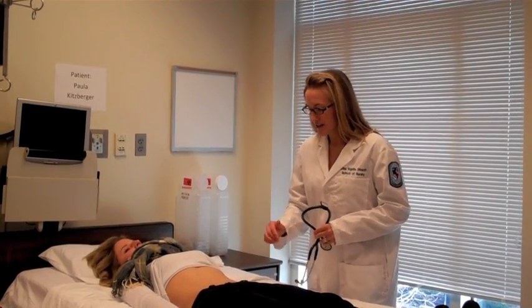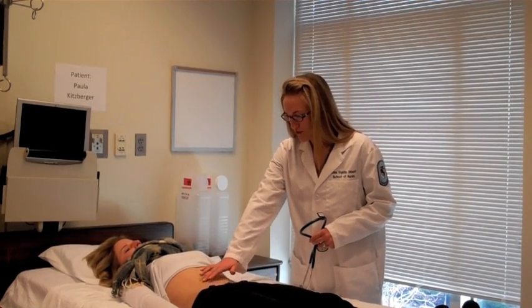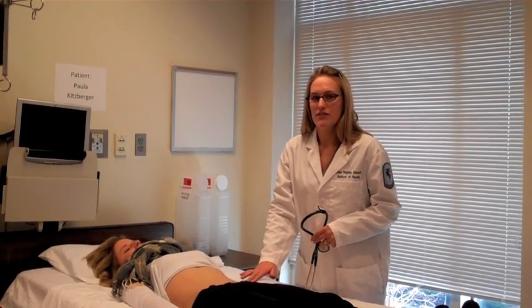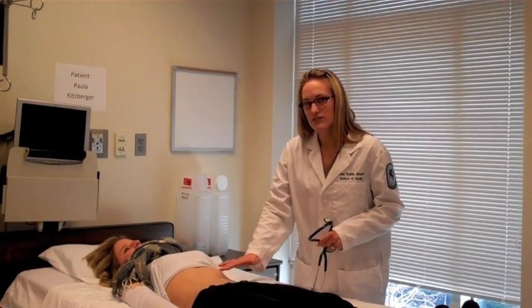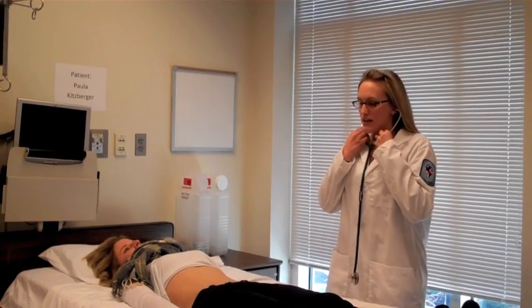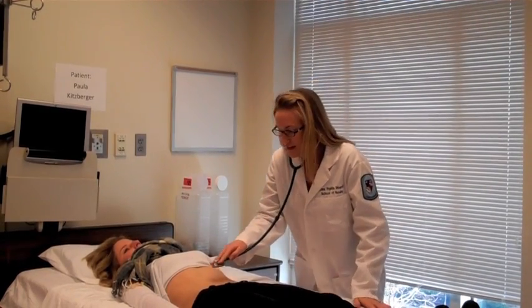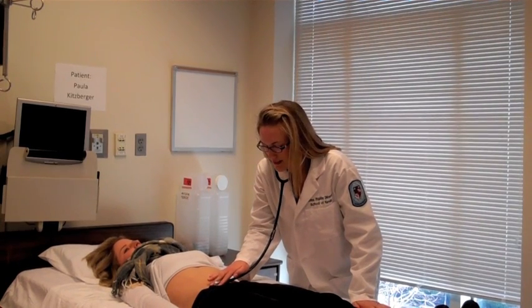So we're going to start in the patient's lower right quadrant and move clockwise. We do this to follow the natural progression of her bowels, so the ascending, transverse, and descending colon. So you want to listen in each quadrant for hypoactive, normal, or hyperactive bowel sounds.